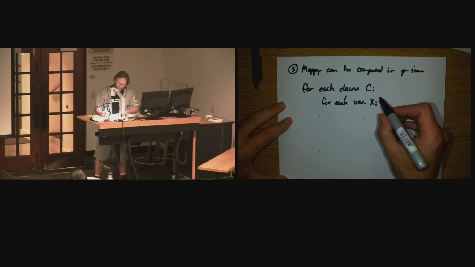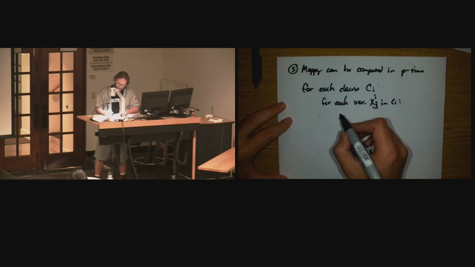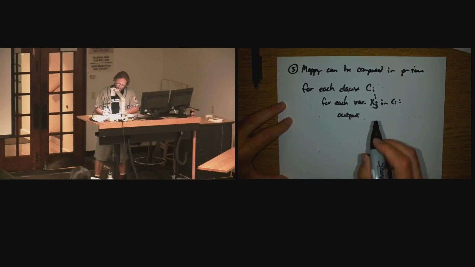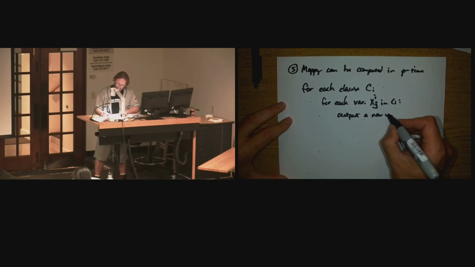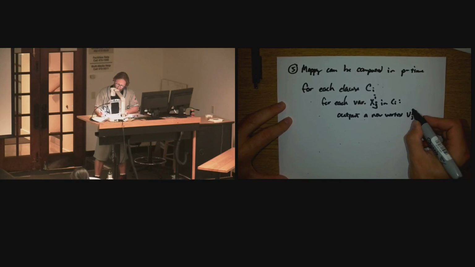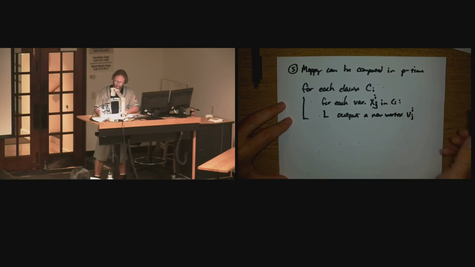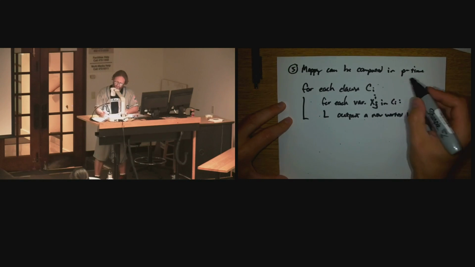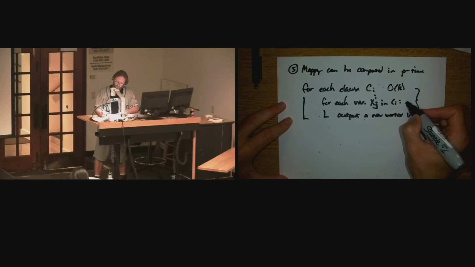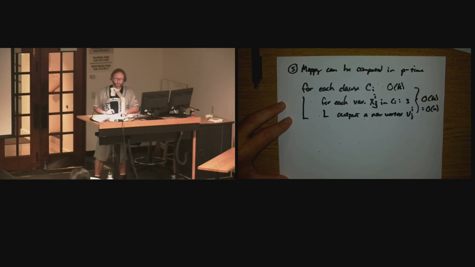x sub I, or x of let's say ji in Ci, output a new vertex v sub ij. That's pretty easy. What's that going to be? If there are k clauses, this is order k. How many variables are in each one? 3. So this in total is order k, which you can say is bounded by order n. Now that takes care of all the vertices.